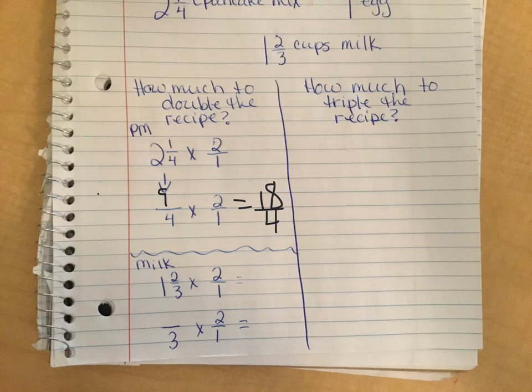And then that 18 falls into the house. And I say, okay, 4 times what is close to 18? How many groups of 4 can I make? I can make 4 groups. I'm left with 16 down below. Subtract. Now I have 2 left over. So my final answer, I'm going to have 4 cups with 2 left over 4. I still have to simplify because the 2 and the 4 are even. So I have 4 1/2 cups of pancake mix.